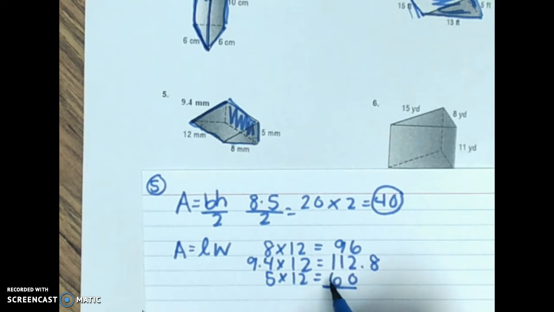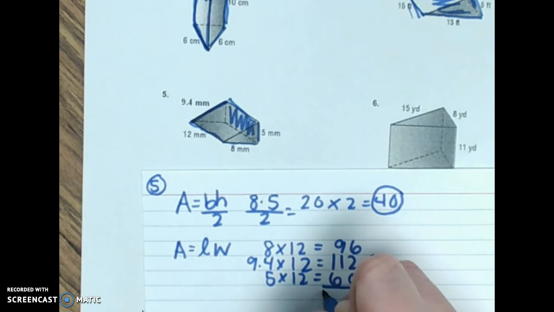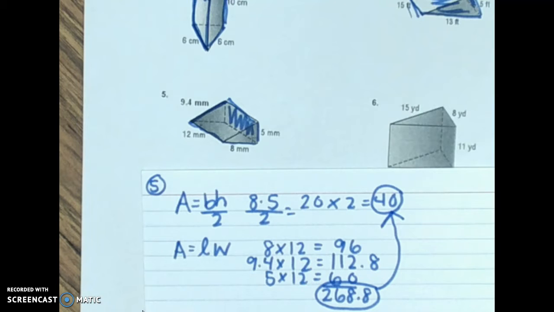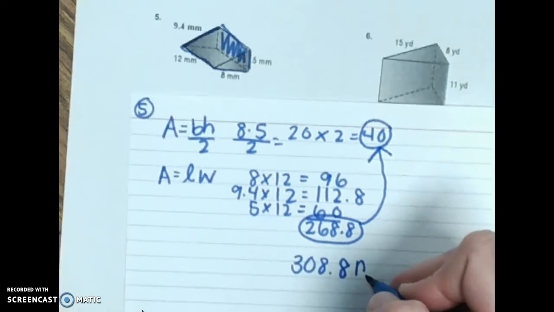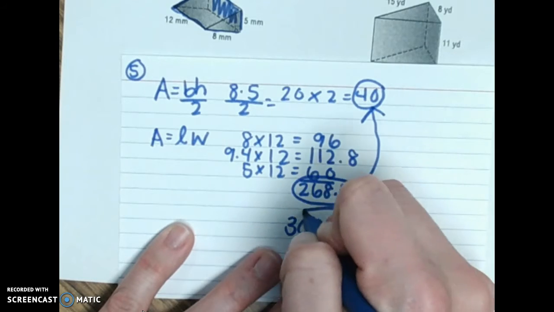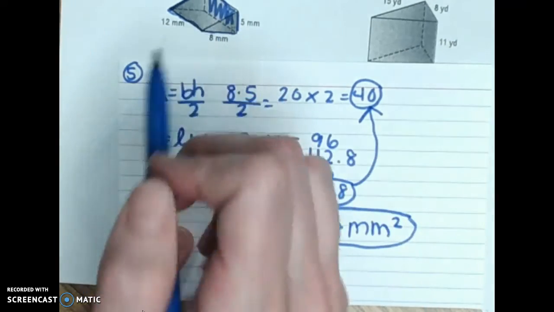We're now going to take all of the numbers we got for the area and add them up so we have the total. So we have 60 plus 112.8 plus 96. And that's going to give us a total of 268.8. Then we're going to take that number and add it with the triangle. So 268.8 plus 40 is 308.8 millimeters squared. I'm using millimeters because that was the label on that one.